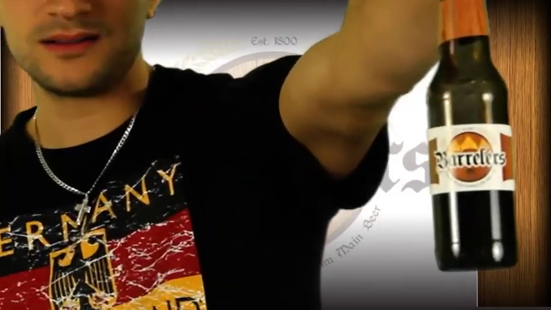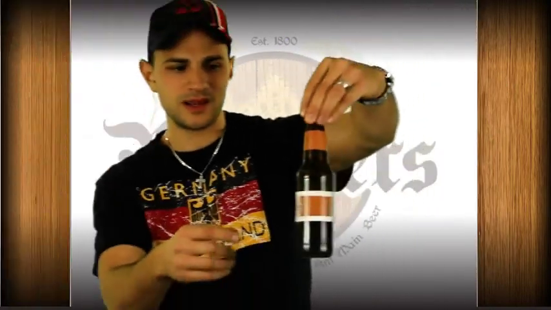And before I forget, did you not see the branding on the bottle? This is Barrelers Beer right here. That does not taste like Sam Adams anymore. I guarantee it. You change the branding, you change everything.